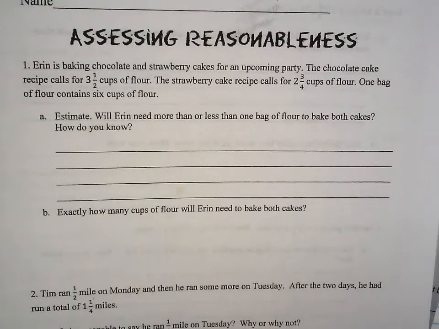Okay, so what we're going to be doing today is looking at assessing reasonableness. And really this is a skill that we should be applying anytime we're performing any kind of mathematical operation. But of course, today we're going to be looking at it in the context of adding and subtracting fractions. So let's go ahead and begin by reading our word problem.